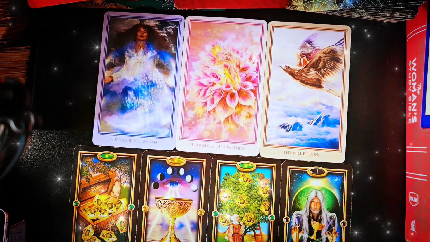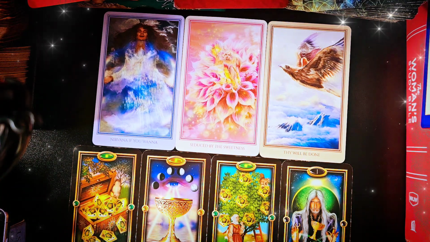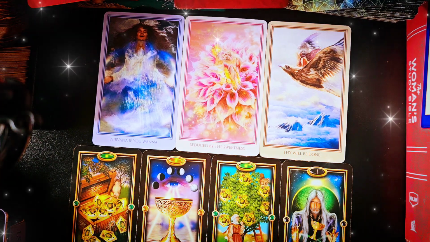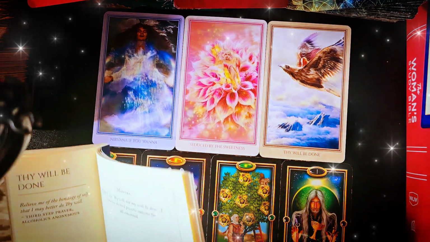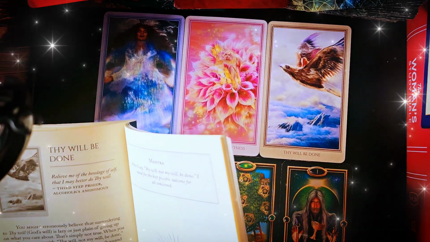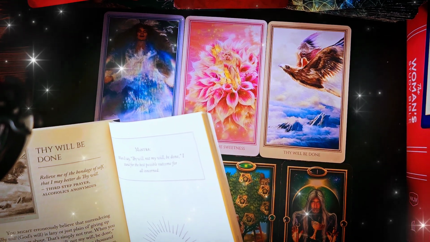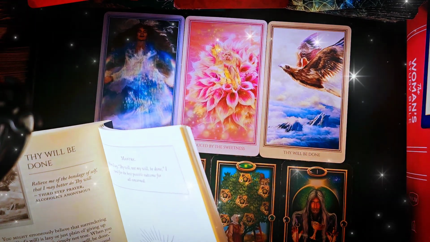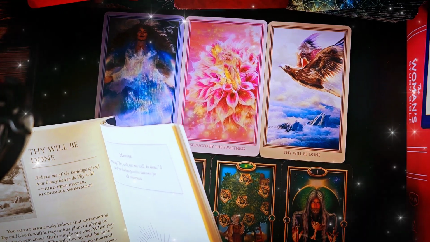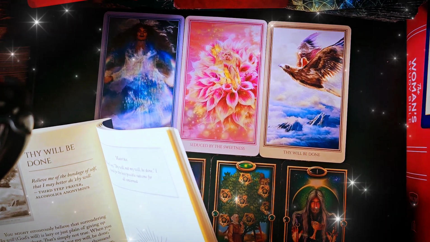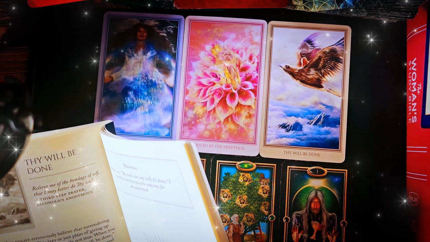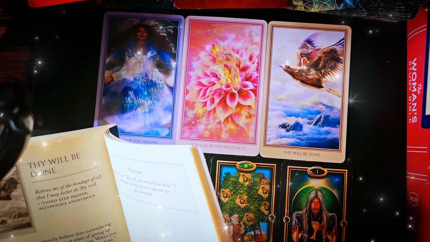So yeah, that was just a fancy way of talking about transmutation, in my opinion. Sometimes the way they write stuff in here, I like it, and sometimes I'm like, we could have simplified that. Thy will be done. There's an ego in this card with someone riding on the ego. It says, relieve me of the bondage of self that I may better do thy will. Oh, this is a prayer for Alcoholics Anonymous.